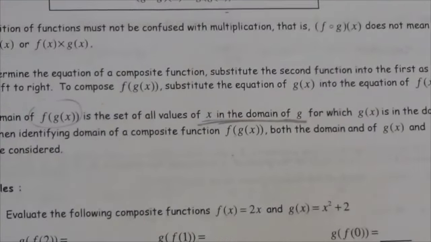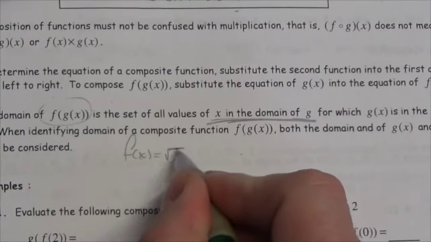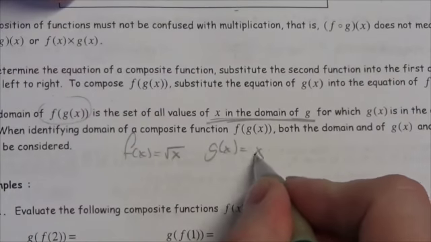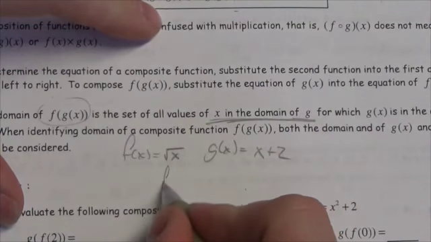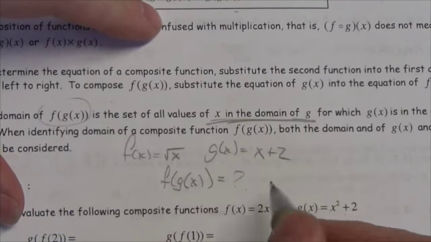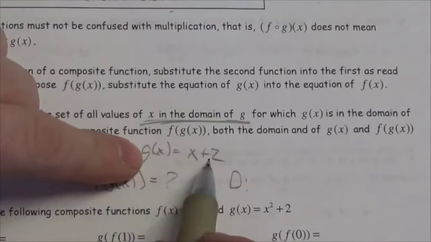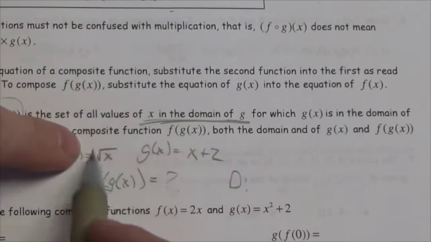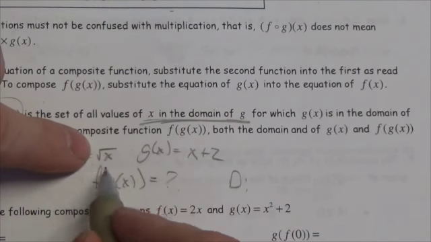So think of it like this. If you've got, for example, let's say f of x is the square root of x, and g of x is, let's say, just x plus 2. Now, if I compose these two, f of g of x, let's talk about the domain though. g is defined for all real numbers. That's not a problem, that's good. This is just a line. However, when it produces positive numbers, that's the only place that I can plug that into f.